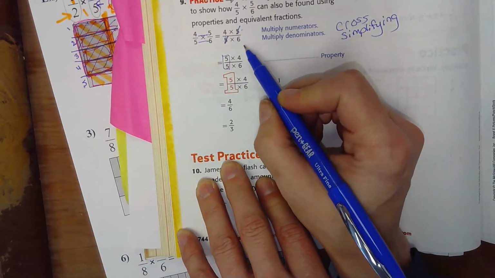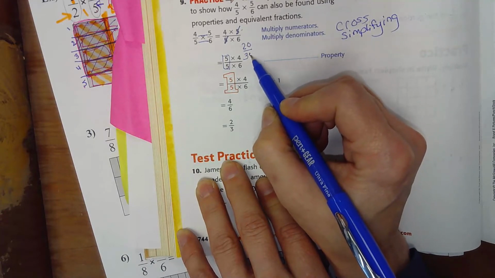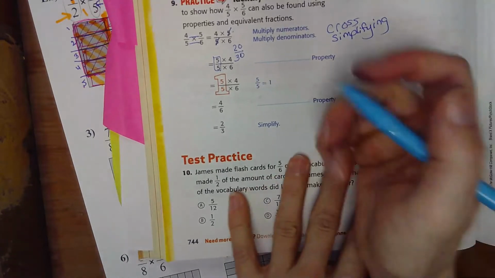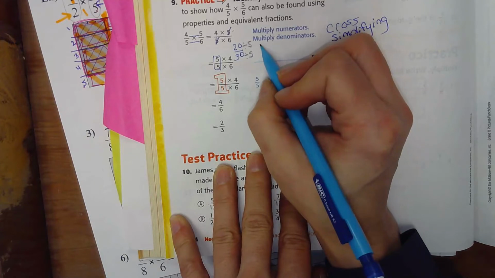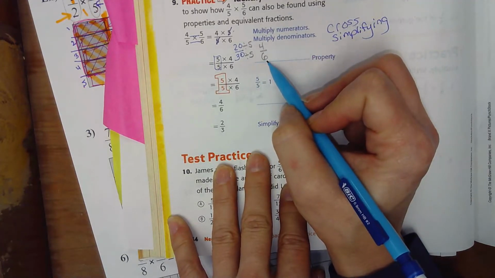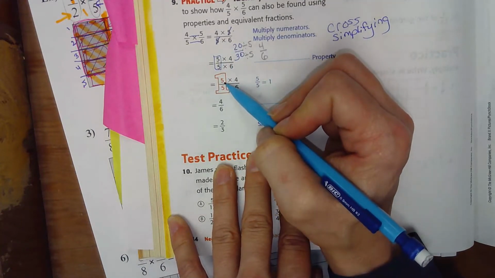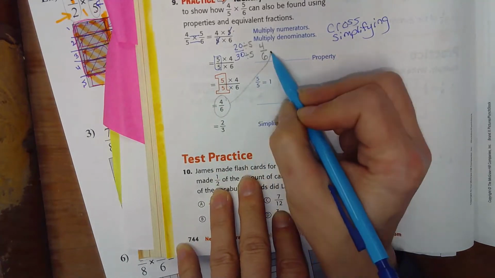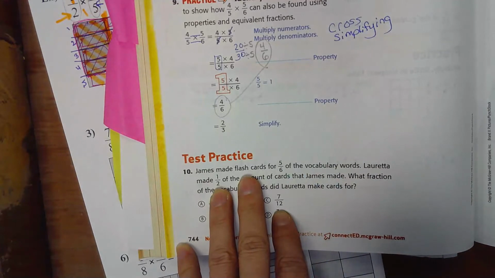If you were to solve the problem, you would have gotten 20 out of 30. In order to simplify 20 out of 30, you can divide top and bottom by 5, and you end up with 4/6. Instead of doing all that stuff, if you recognize 5 is a common factor, same thing as dividing by 1 whole, and you still end up with the 4/6 without having to do these steps.